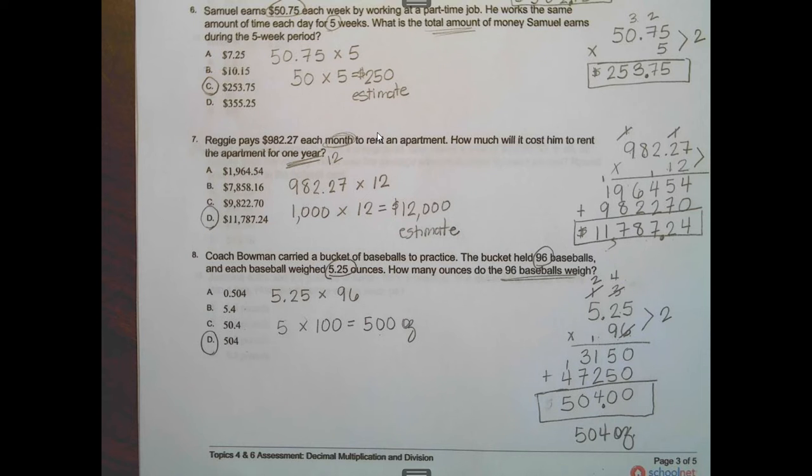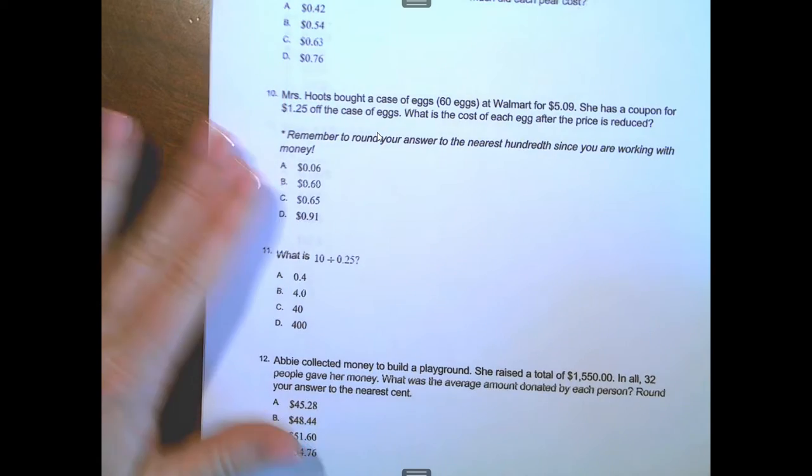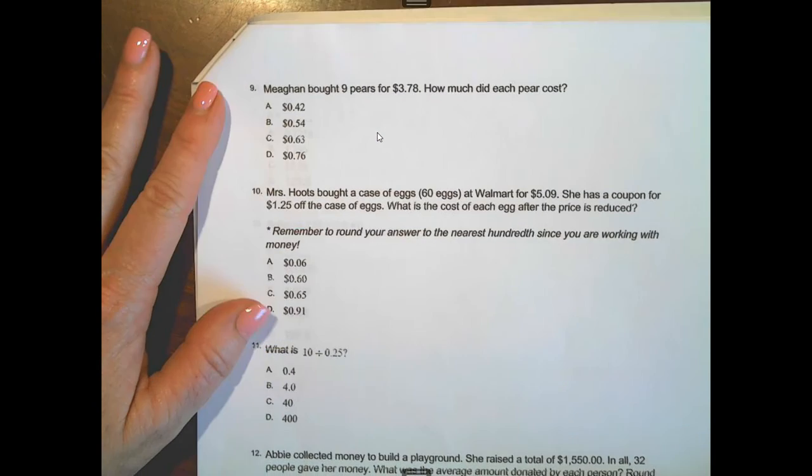I have tried to talk all year about when we multiply and divide, how important it is to get those quick estimates so we can see if our answers are reasonable. And sometimes when we're test taking with an answer bank, it can help us find our answer quickly.